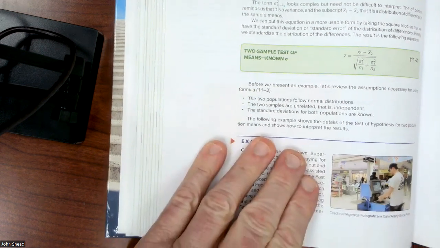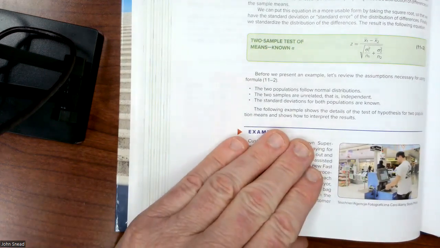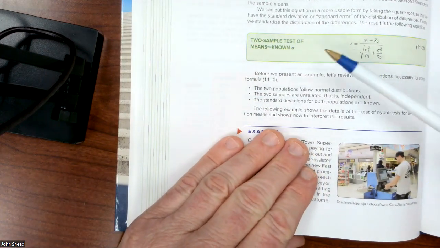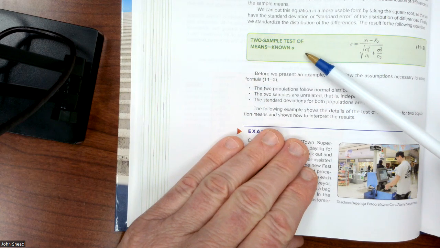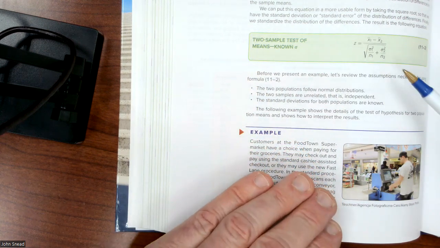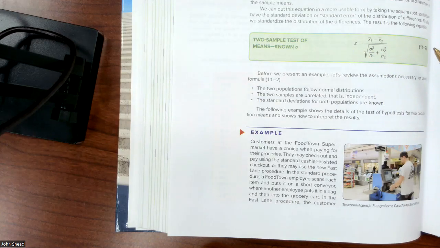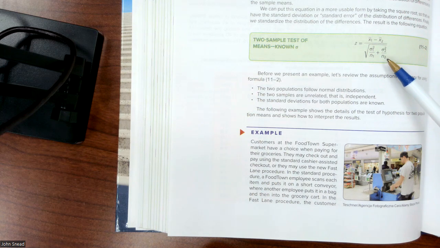I'm probably going to have three different mini lectures here, mini recordings. The first one's going to be the most basic. Here we're going to look at the two sample test of population means when the population standard deviation is known. To calculate that, we're going to use the same process that we did in chapter 10 when we calculated Z values. But in here, we're going to take the mean of group 1 minus the mean of group 2, over the square root of the variance of group 1 divided by the number in that sample, plus the variance of group 2 divided by the number in group 2.